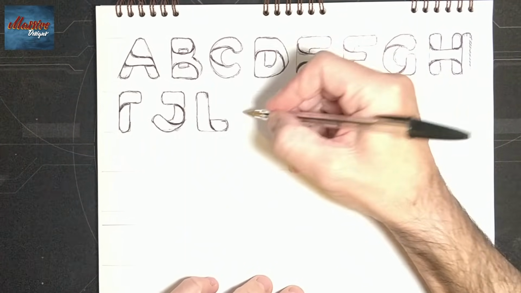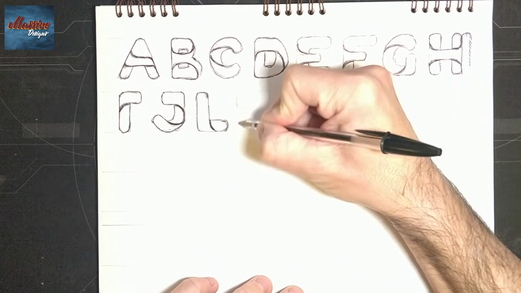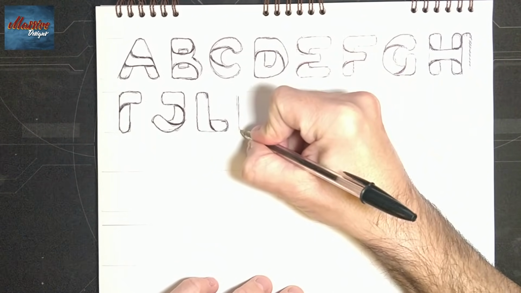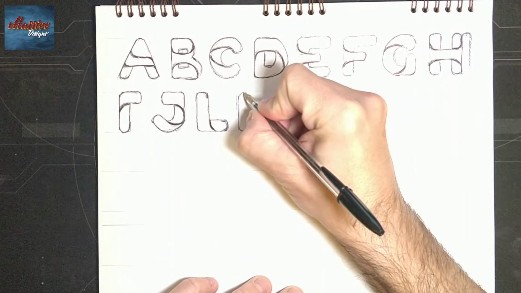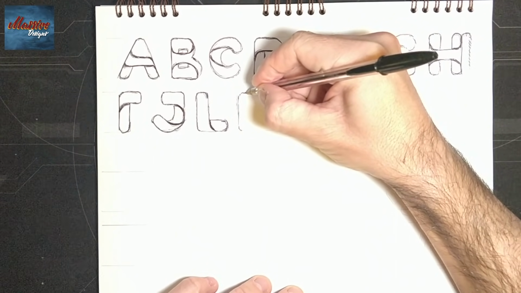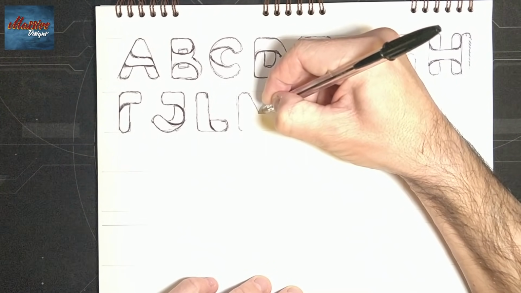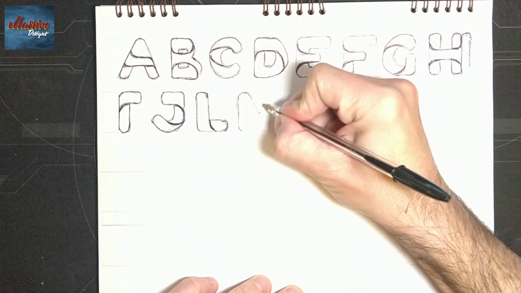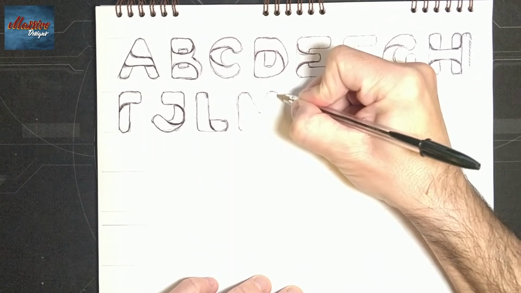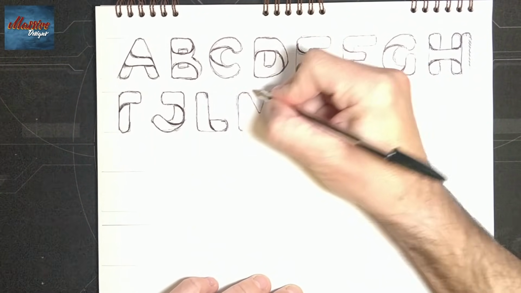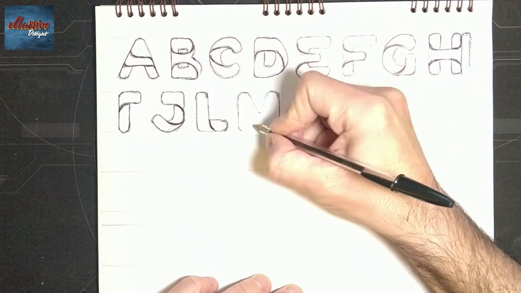Okay, now for the M, same thing here. We do a small leg, something like this. Okay, the M, because it's symmetrical, sometimes it doesn't come out well or nice, no?